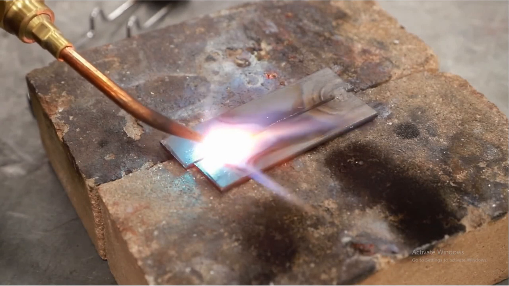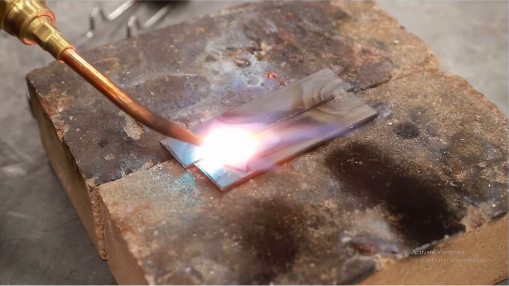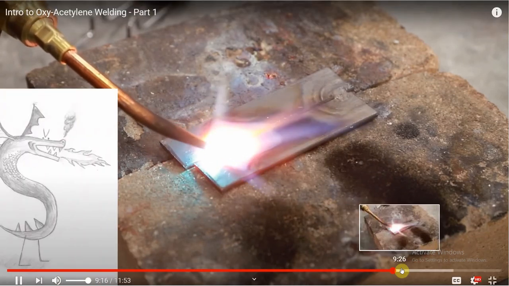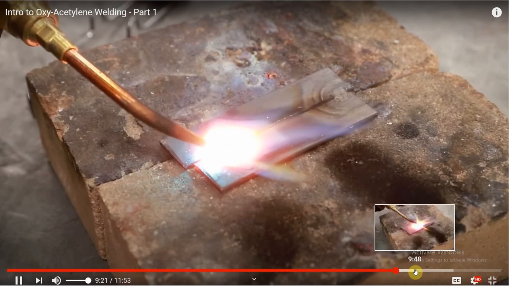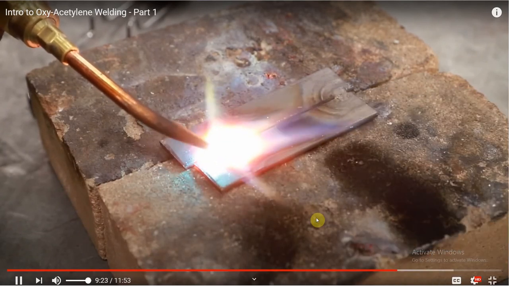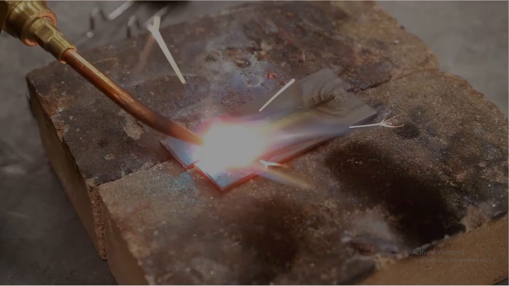If I stay in one place for too long, once my puddle's going, I run the risk of actually burning through and burninating my metal. There we go. Keep your heat even on both parts of your metal. There we go. It's getting shiny. I'm waiting for that puddle.